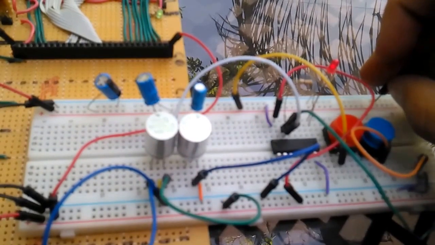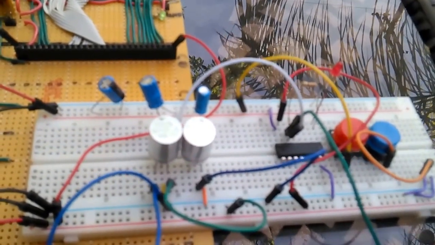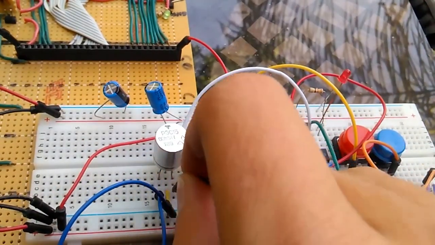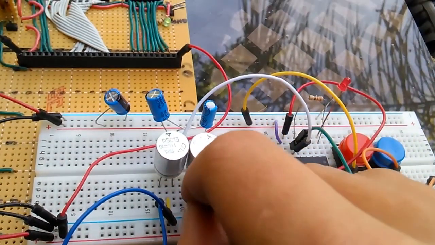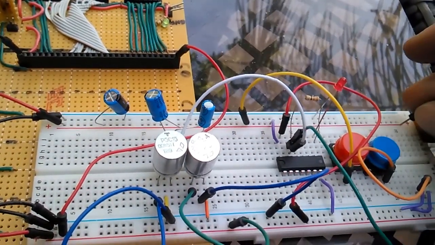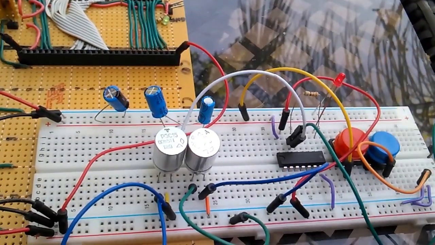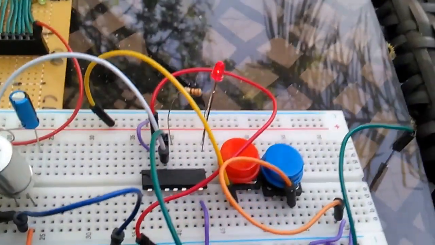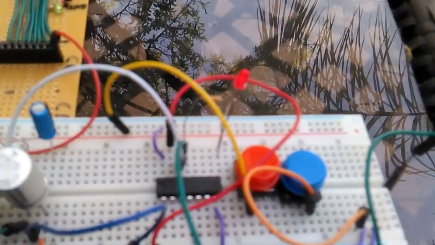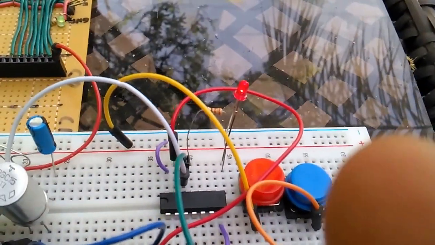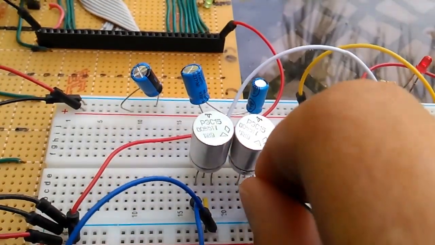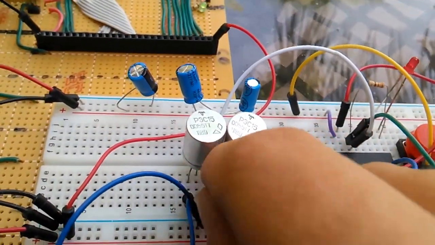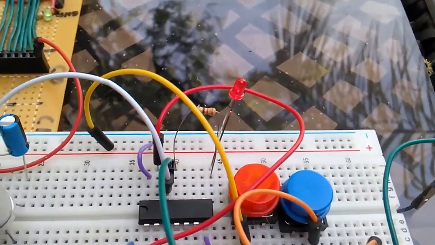So this one's a 1, just change it to a 0 real fast. And this one's also a 0, and we'll just change this one to a 1. So we flip it, and you should be able to see that the LED actually changes. So then, I'll just select the other one just to show, and it's off.